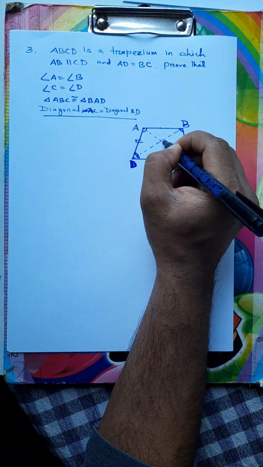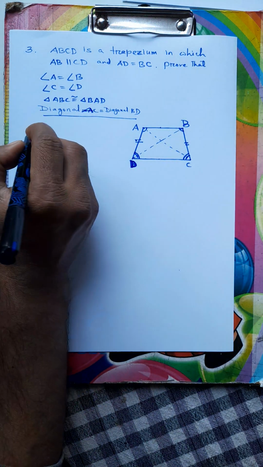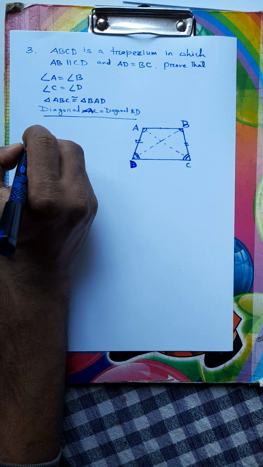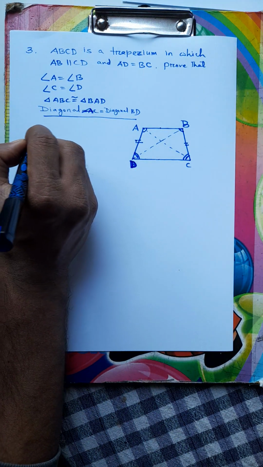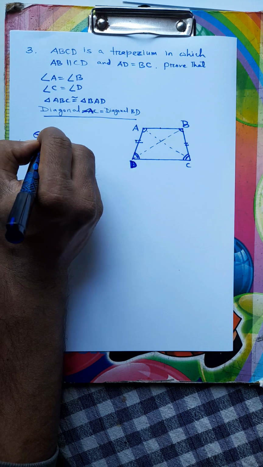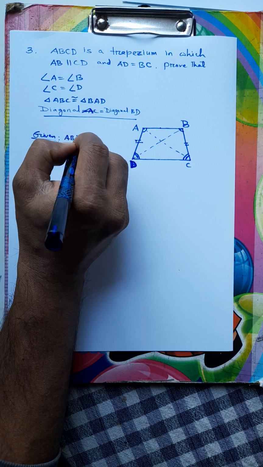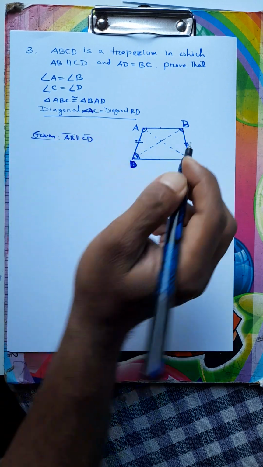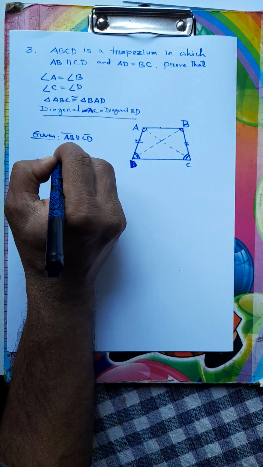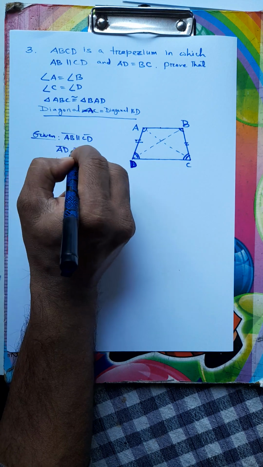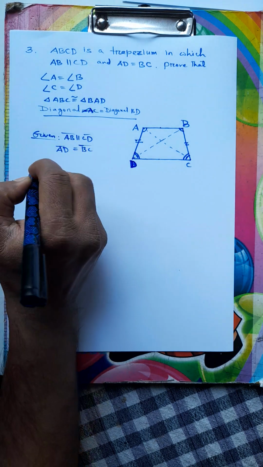They are also equal. So we are given that AB is parallel to CD, these two are parallel. Then AD equals BC. Now let us prove.